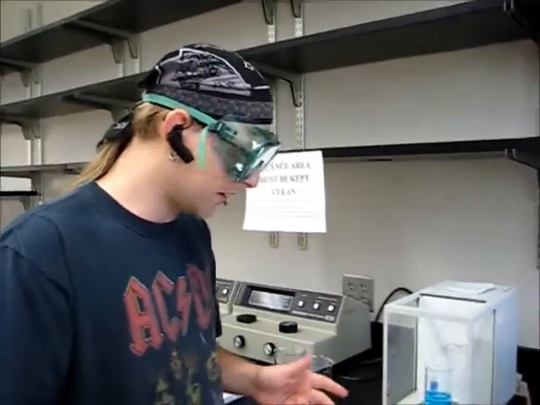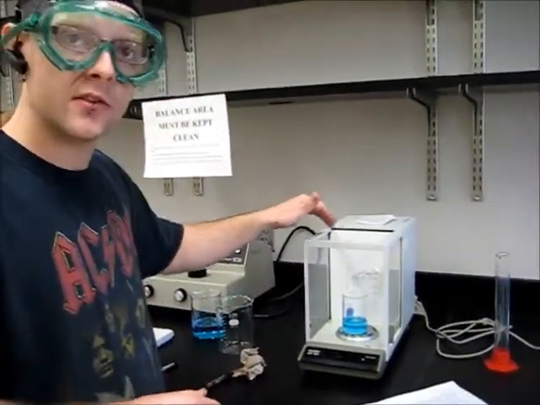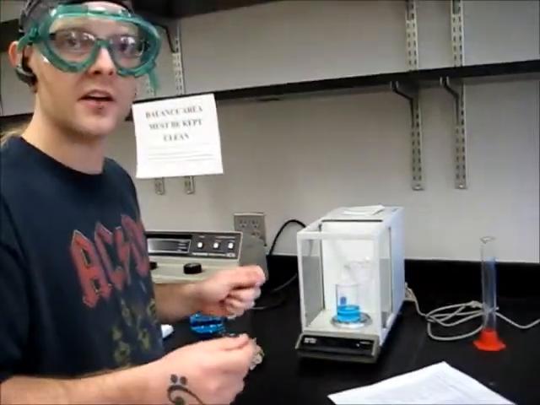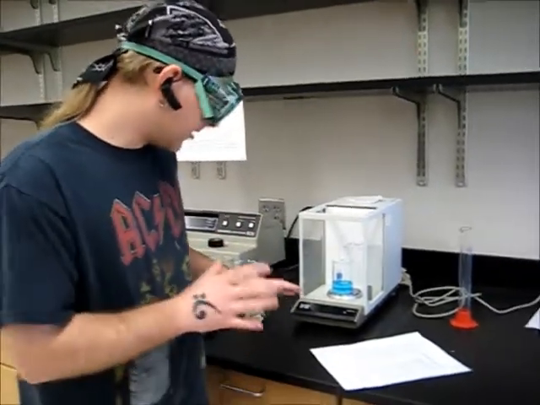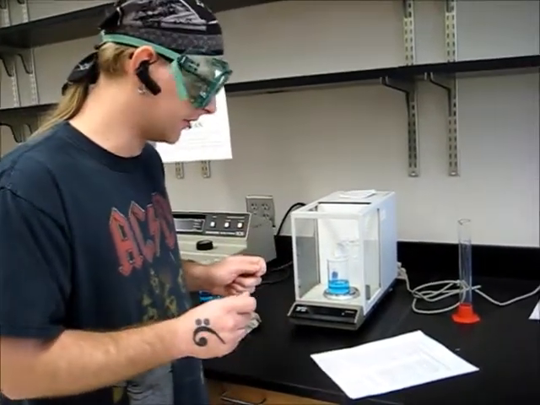Now the balances themselves have a slight margin of error. Changes in air currents and stuff inside the balance can cause variations in the measurement. Even as these balances are so sensitive, even if you're leaning on the countertop, this can cause a margin of error variance in your calculations.